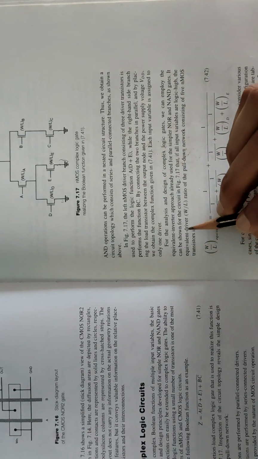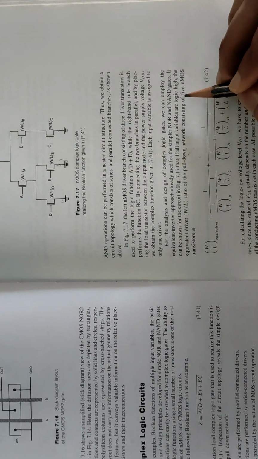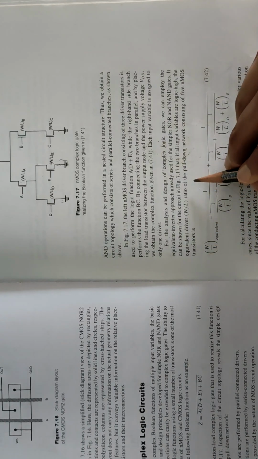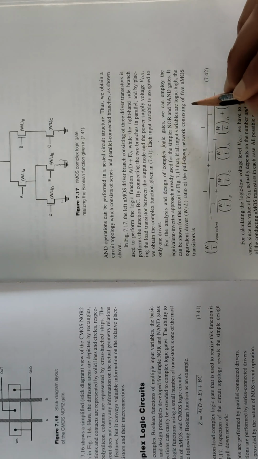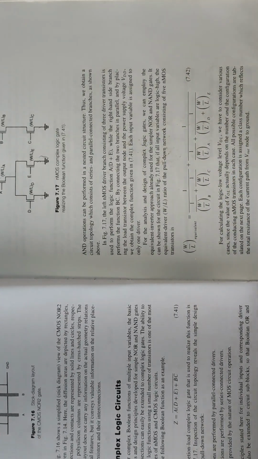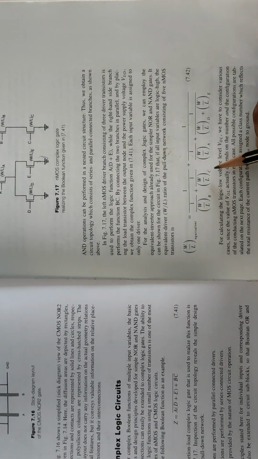It can be shown for the circuit in the figure that if all input variables are logic high, the equivalent driver W/L ratio of the pull-down network consisting of 5 NMOS transistors is: W/L equivalent = 1 / (1/(W/L)B + 1/(W/L)C + 1/(W/L)A + 1/(W/L)D + 1/(W/L)E).